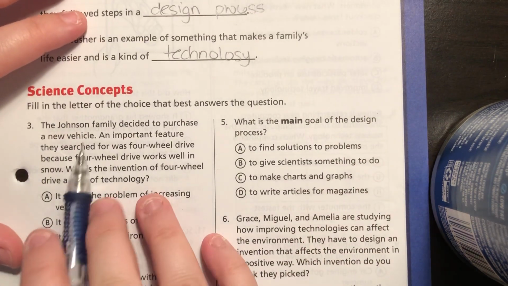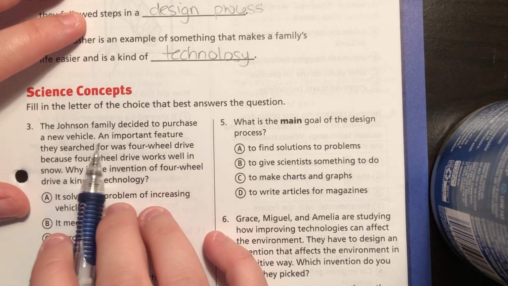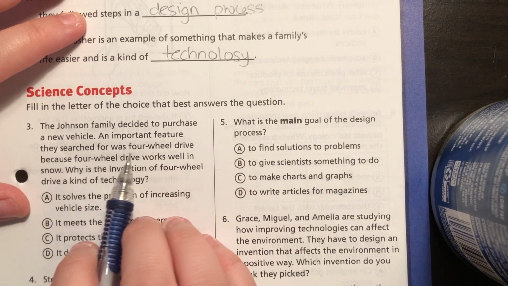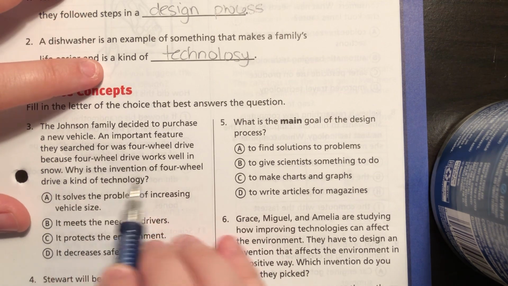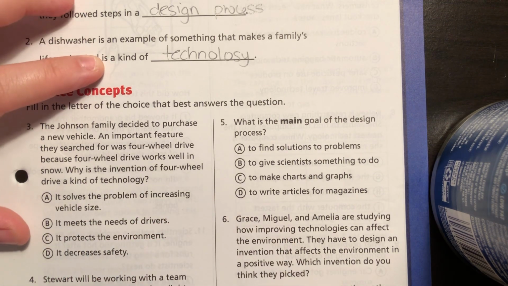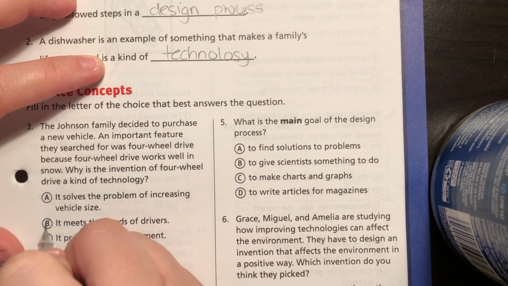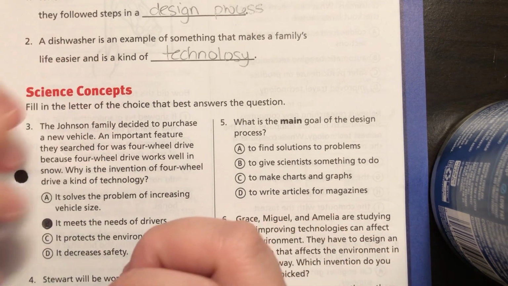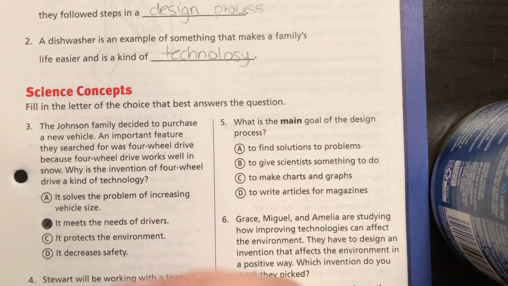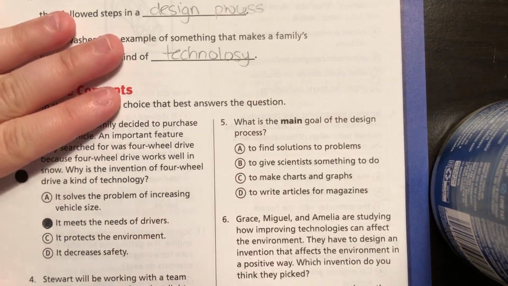Okie dokie. The Johnson family decided to purchase a new vehicle. An important feature they searched for was four-wheel drive because four-wheel drive works well in snow. Why is the invention of four-wheel drive a kind of technology? It is because it meets the needs of the drivers. A piece of technology is usually invented to help something, to meet a need, okay?